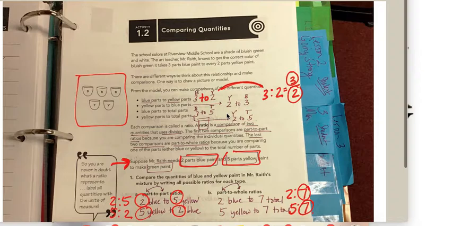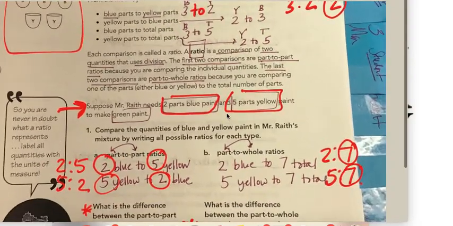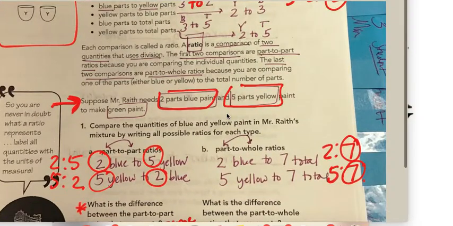This was the first activity that we did in class, and we talked about ratios and how ratios can be set up as part to part or part to total, or they might say part to whole. If you look at number 1 here, the part to part ratio had to do with the paint colors, where there were 2 blue and 5 yellow.